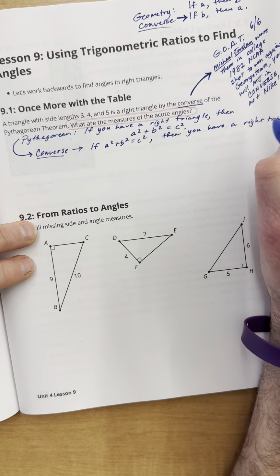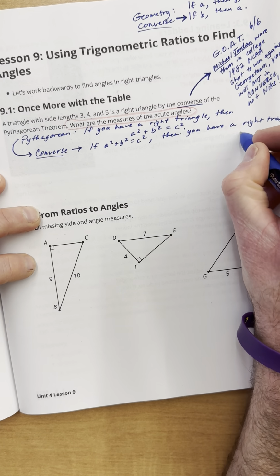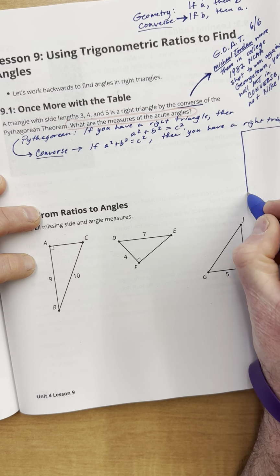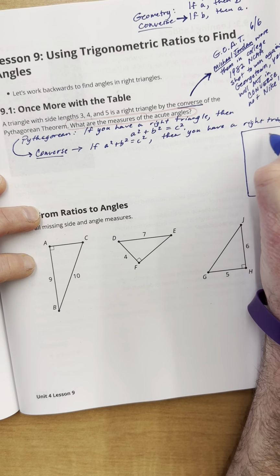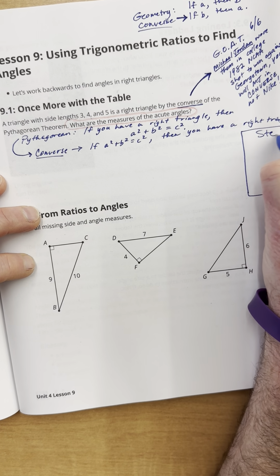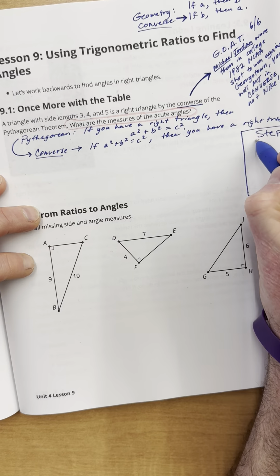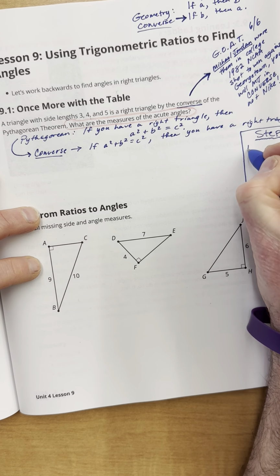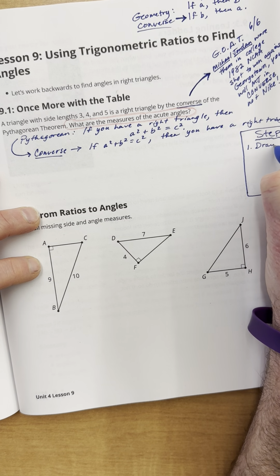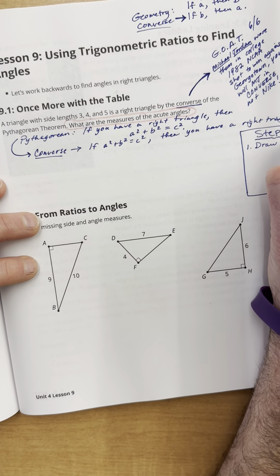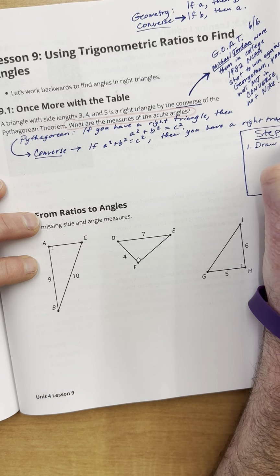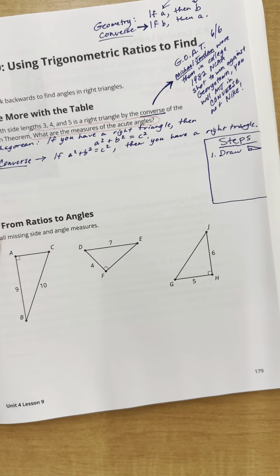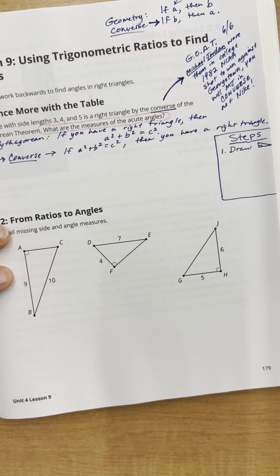So we'll put a little box here. We'll start doing this more and more in class, and we're going to call it the steps. I called it the step summary, but steps is simpler. So steps. Number 1, draw a right triangle. Okay, easy peasy.